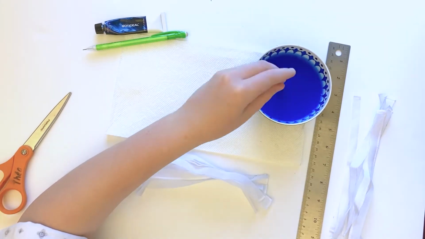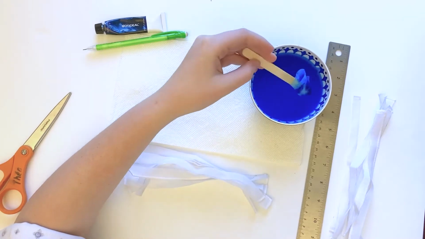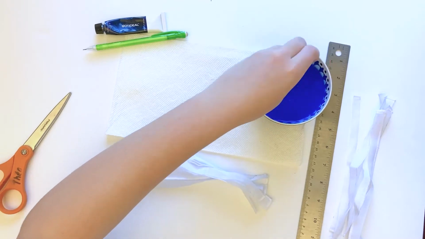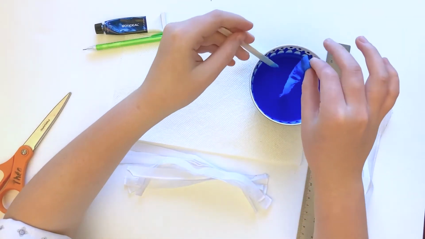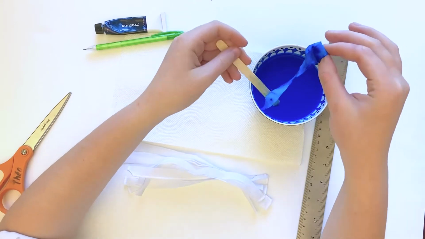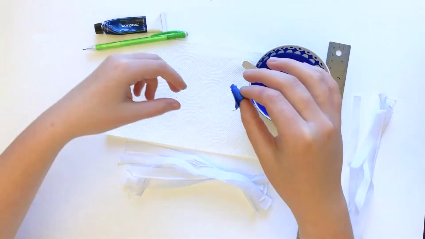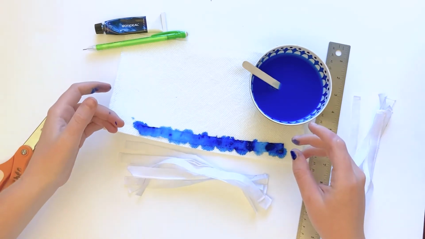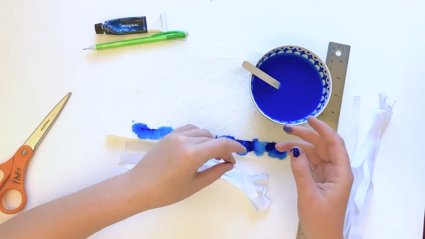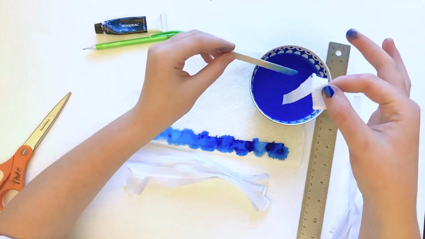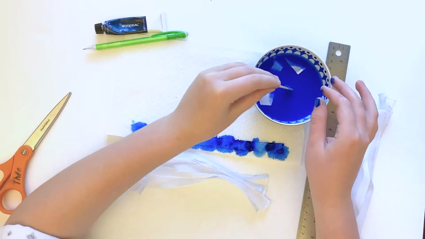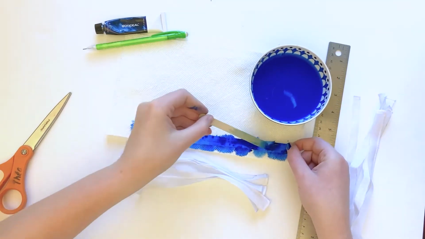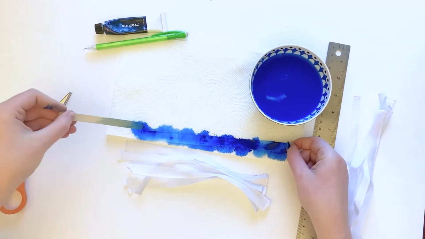Then lay it flat on a piece of paper towel to let it dry. Repeat this process until 8 of your cloth strips have been dyed.